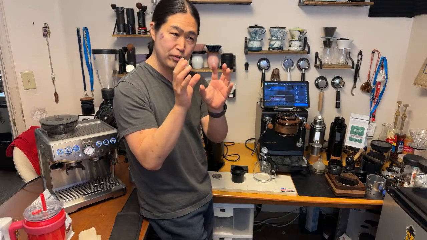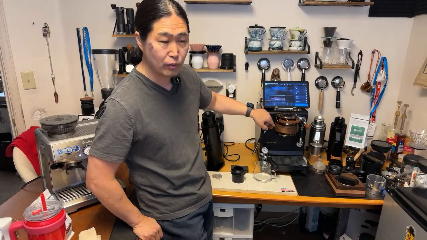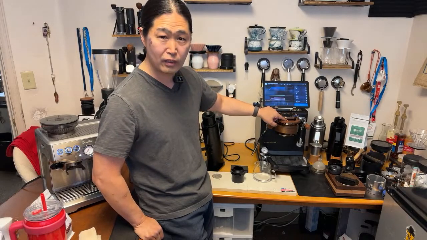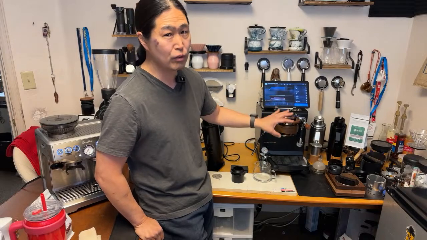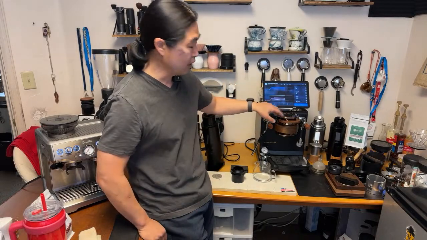Whatever resistance, which means grind size, okay? And then we have no idea. So we know one number, but we have no idea. Could be inside, you've got 3-bar pressure, 4-bar pressure, 10-bar or 12-bar. We have no clue. So it's very hard to know what is going on here.